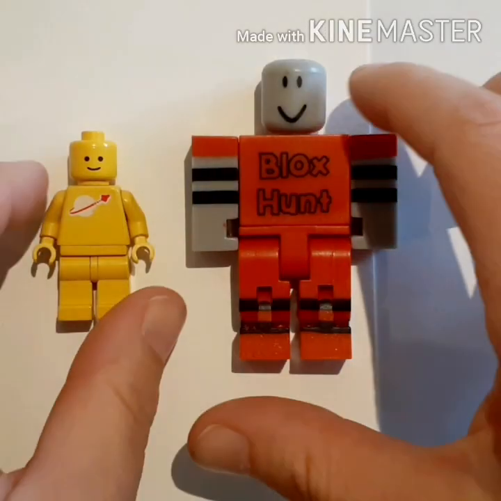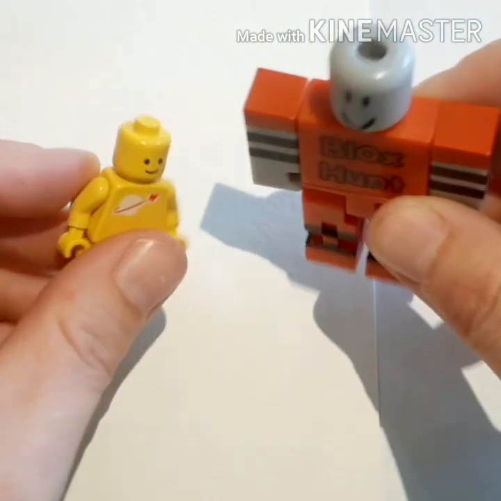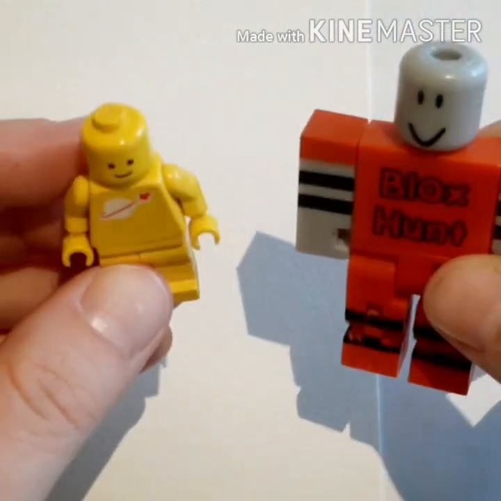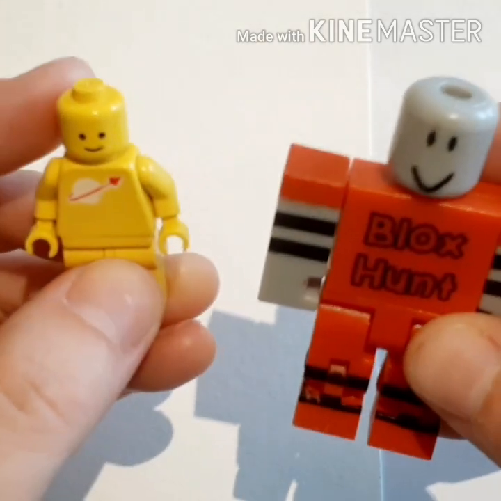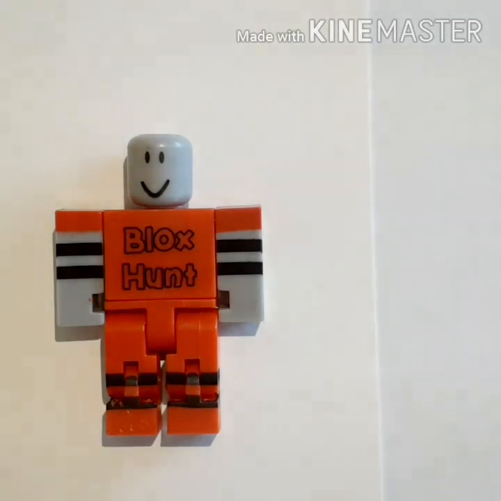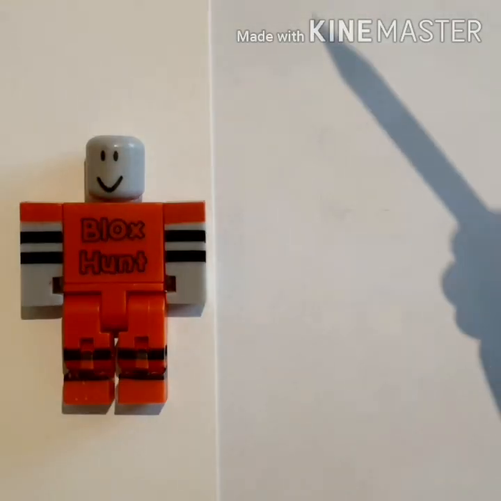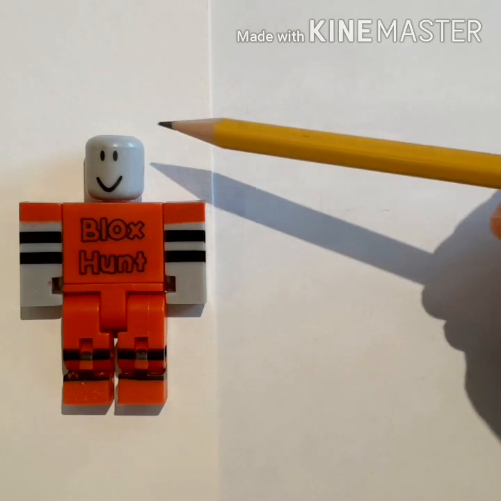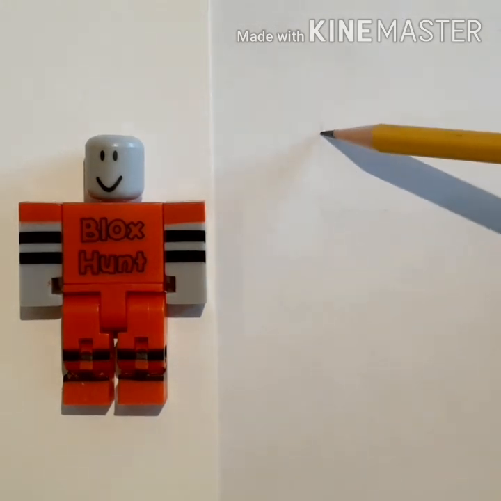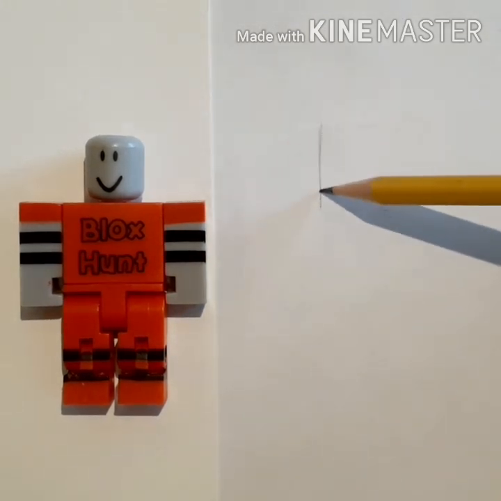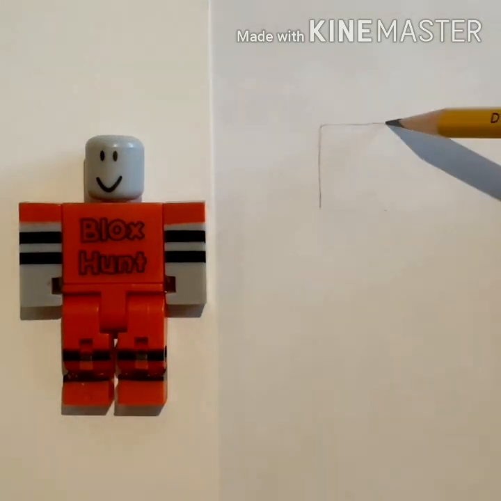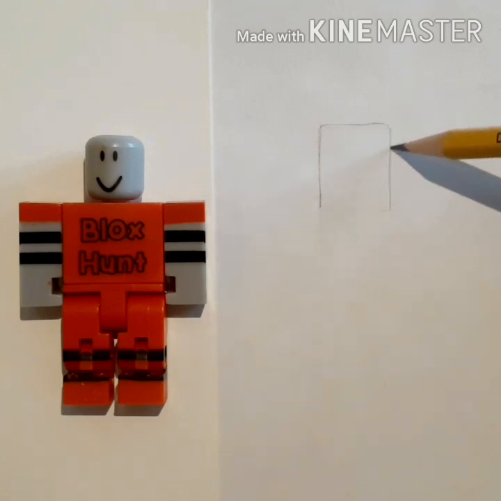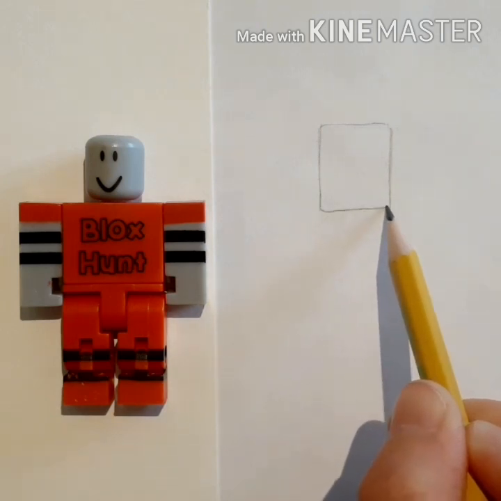Before I draw Roblox Leah, I noticed that the Roblox figures are much bigger than the Lego figures, but they both have a cylindrical shaped head. The Roblox head, though, is just a little bit of a taller cylinder. So when I start, I'm going to start by drawing a rectangle. Straight line down, straight line across. This rectangle, though, is really close to a square. It's just a little bit longer than a square.